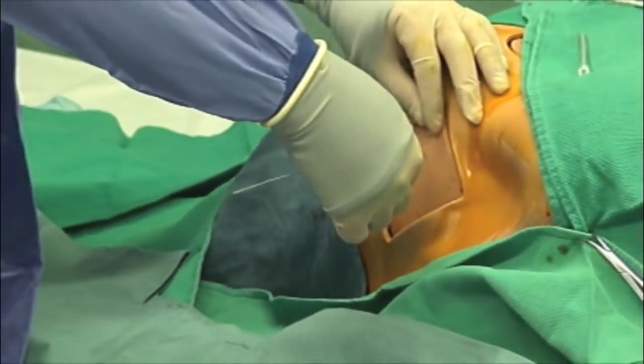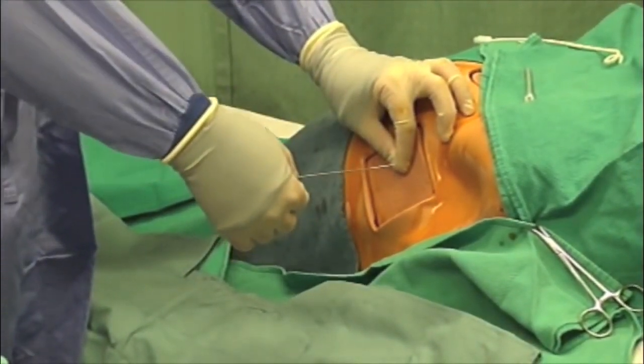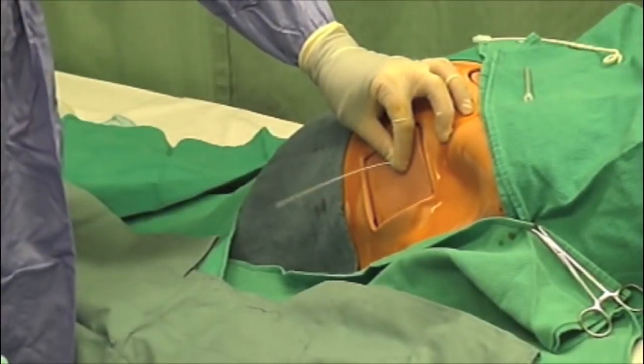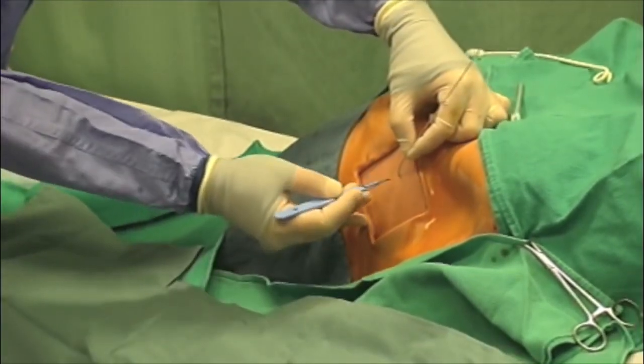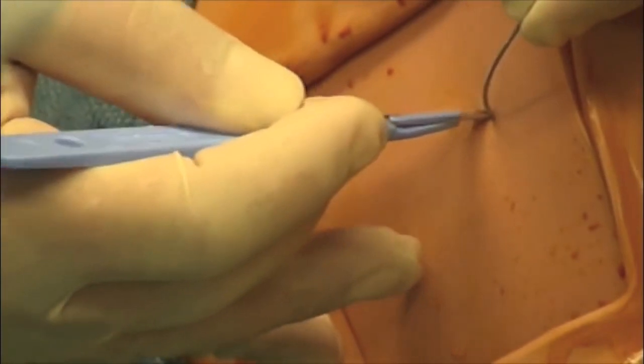Withdraw the needle, leaving the guide wire in place. Pierce the skin adjacent to the guide wire with the scalpel.